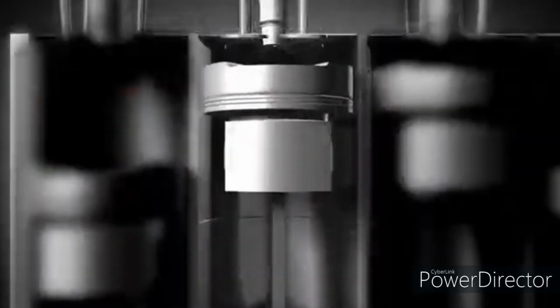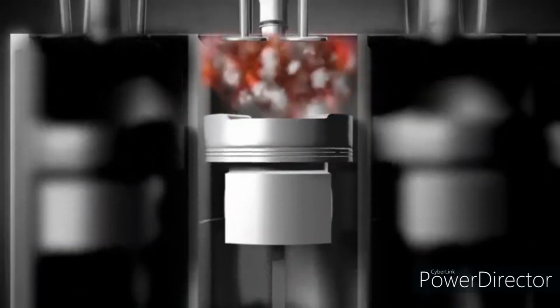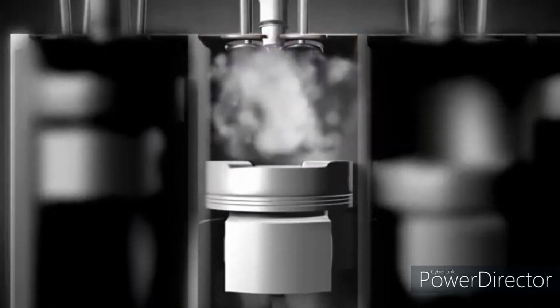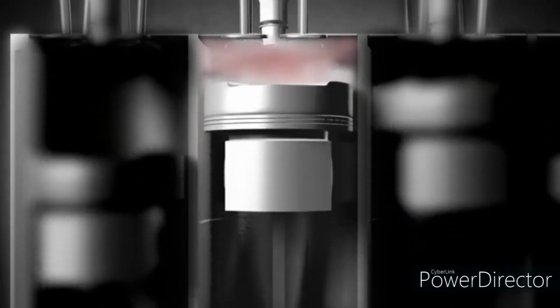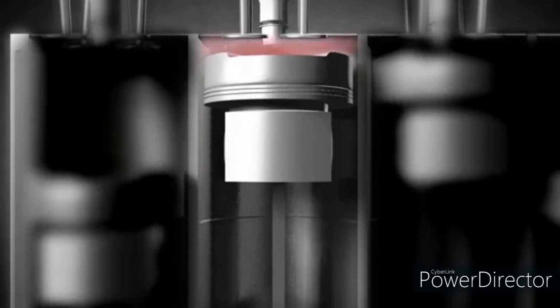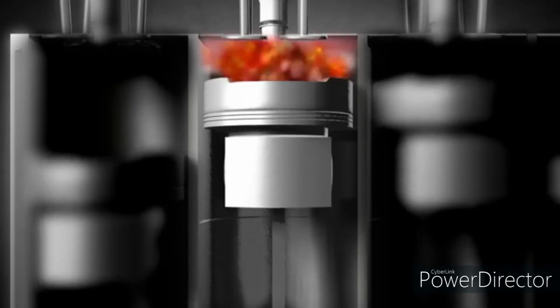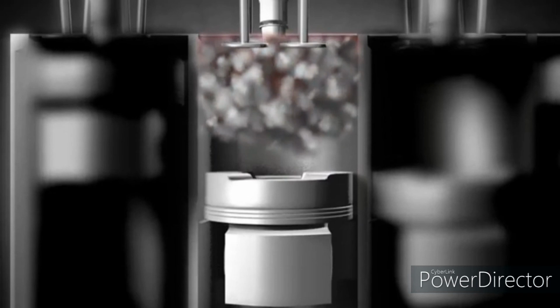Unlike the typical Otto cycle engine, a diesel engine takes only in air through the intake valves during the first stroke. During the second stroke, the intake valves are closed and the air is compressed. As the air is highly compressed in the cylinder, the temperature of the air rises and reaches almost 1,300 degrees Fahrenheit. In the third stroke, diesel fuel is injected directly into the cylinder. The fuel instantly ignites because of the high temperature of the air.